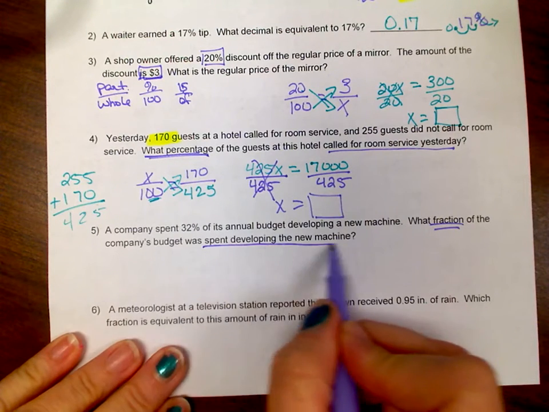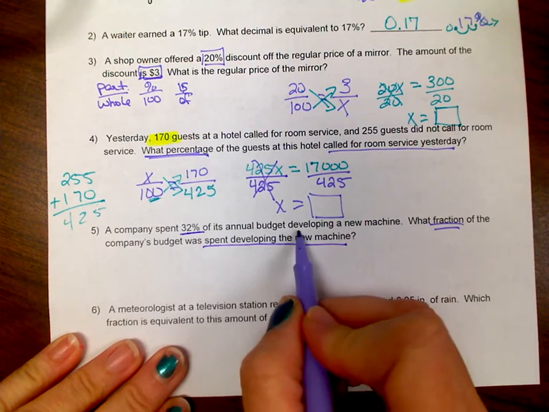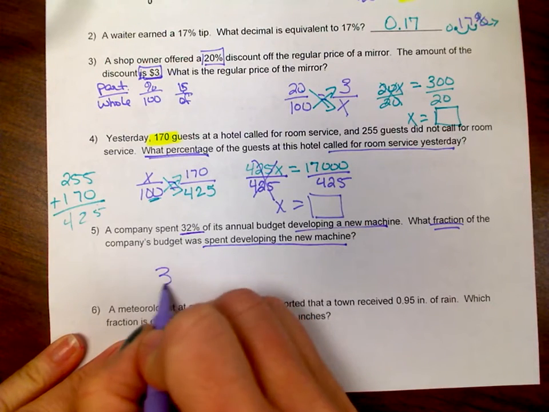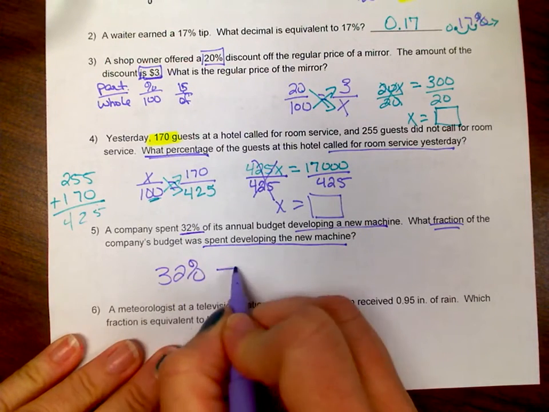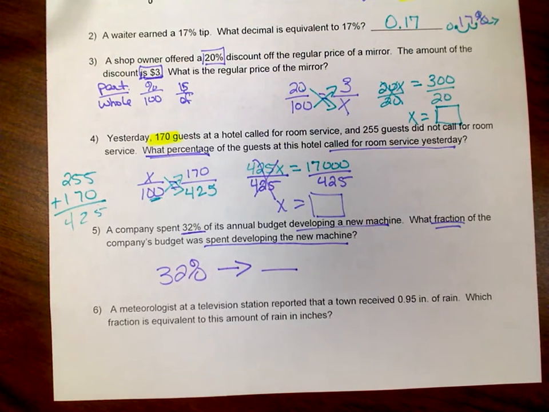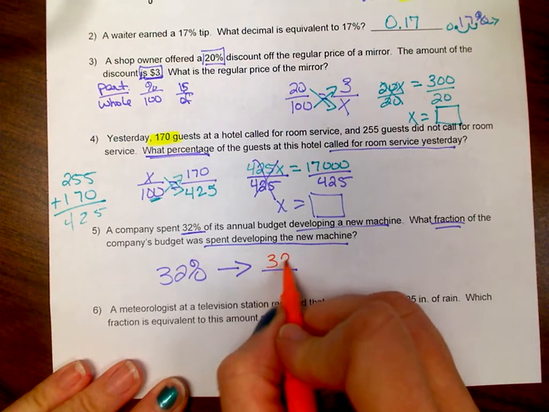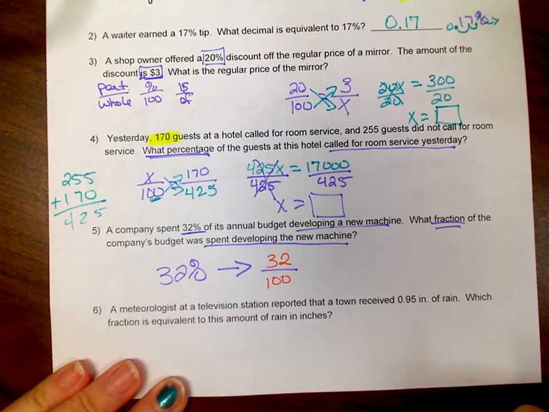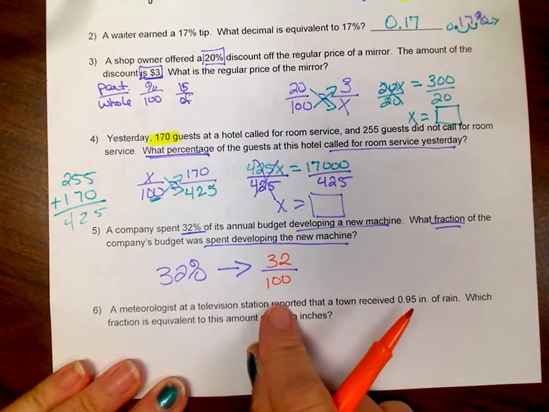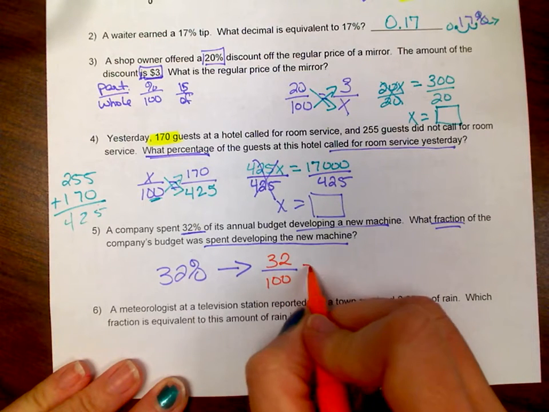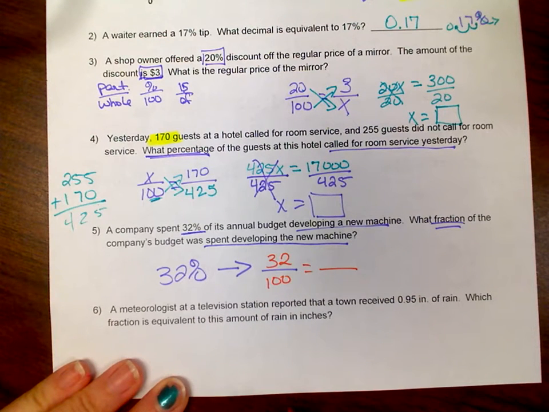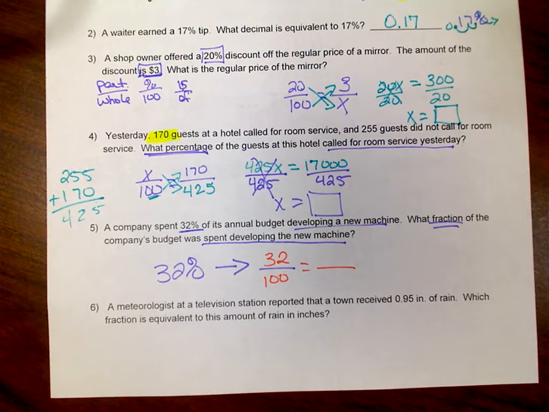So we need to turn 32% into a fraction. And what we know is all percents go over 100. So 32 over 100. But this can be simplified, so you need to simplify it until you can't simplify it anymore.